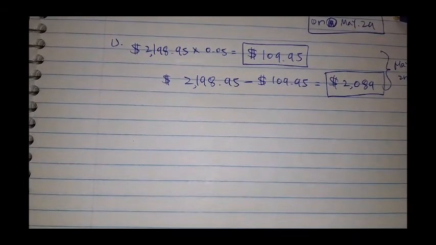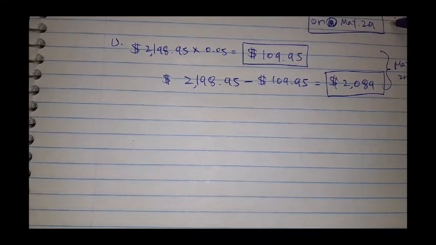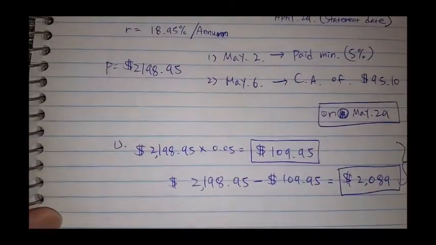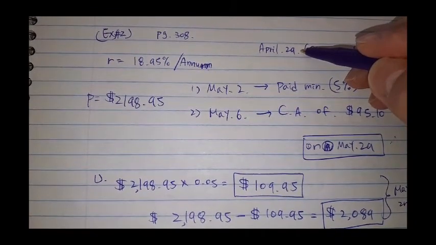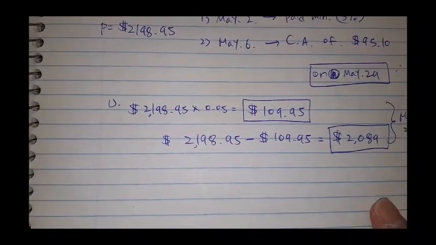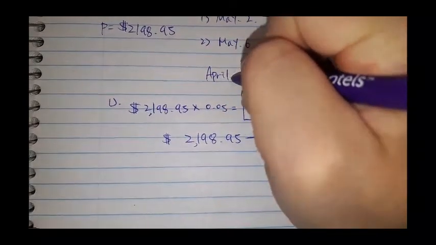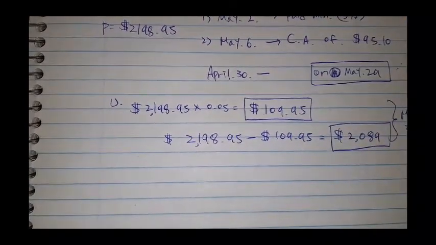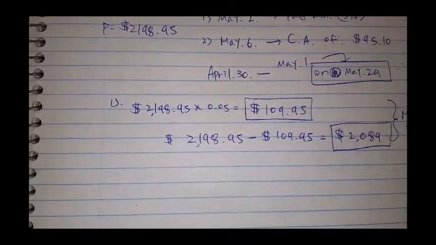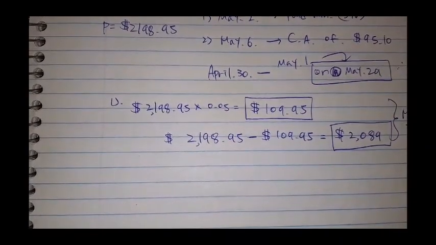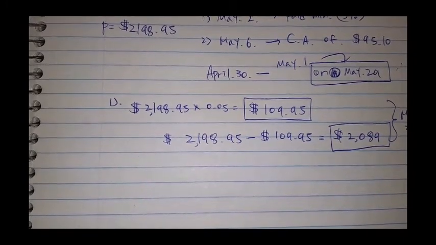The unpaid charge statement comes out all the way to April 29, right? That's the condition given by the question. That means now we need to think about April 30, and in April we only have 30 days. After that, from May 1st all the way to May 29, we have an unpaid balance with interest happening.